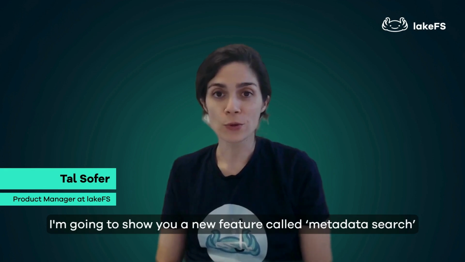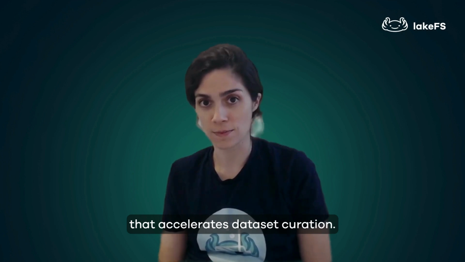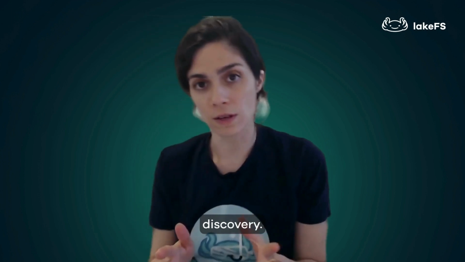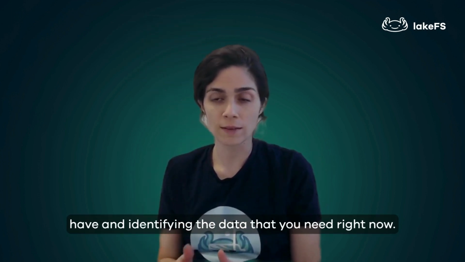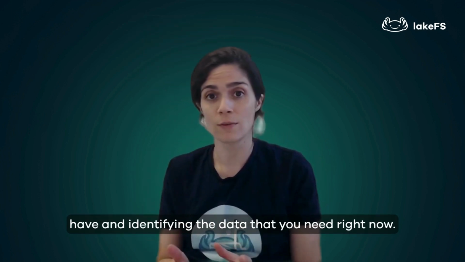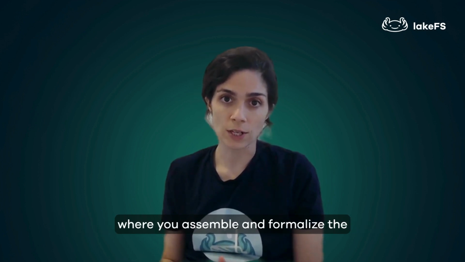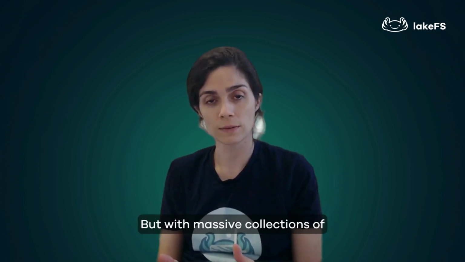Today I'm going to show you a new feature called Metadata Search that accelerates dataset curation. Dataset curation usually starts with dataset discovery, the process of understanding what data you already have and identifying the data that you need right now. Discovery is then followed with dataset definition, where you assemble and formalize the curated dataset.